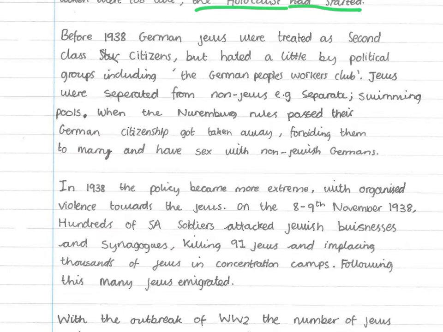So, "Before 1938, German Jews were treated as second-class citizens." I changed the colour there because that's a strength. Excellent. It makes it very clear that you're starting in 1938. What was the situation like? "But hated a little by political groups, including the German People's Workers' Club." Why not just say, "but were hated by the Nazi Party"? I think you're getting distracted by an irrelevance there.